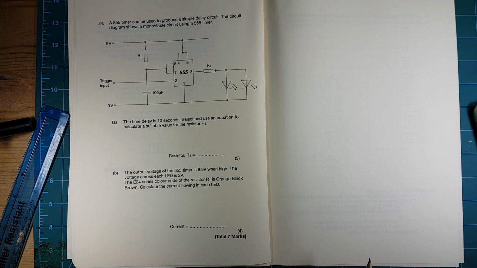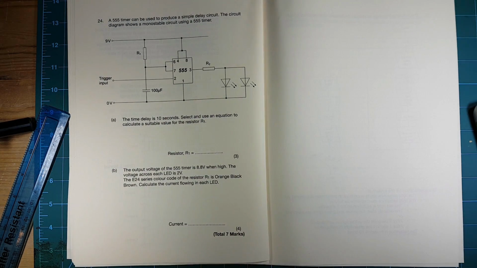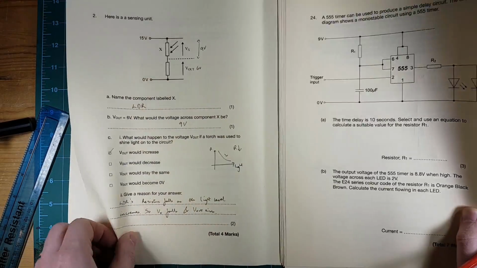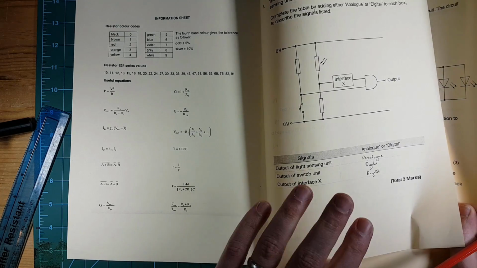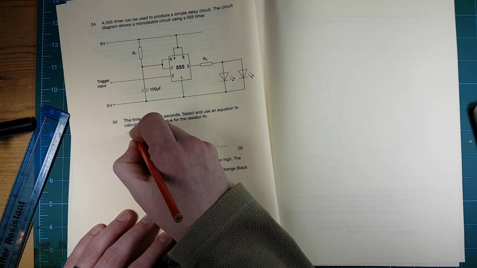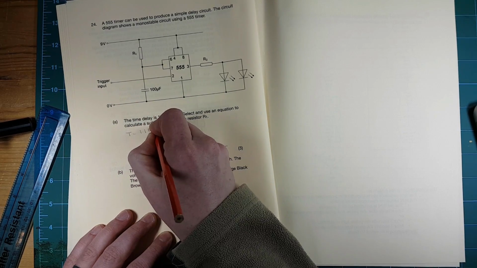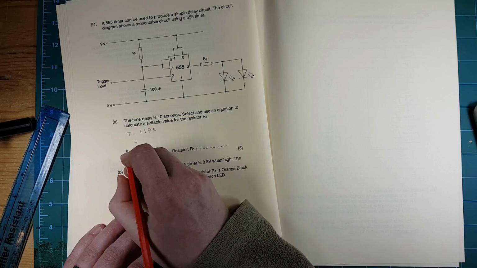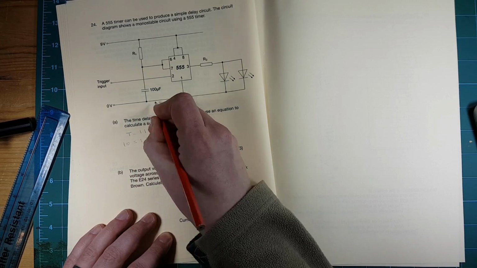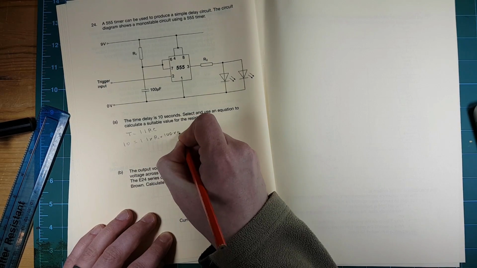Question 24. A 555 timer is used to produce a simple time delay, so it's set up as a monostable. The time delay is 10 seconds. Select and use an equation to calculate a suitable value of R1. So we're using this equation here. T is equal to 1.1 RC. So T has got to be equal to 10. 1.1 times by R1 times by 100 times 10 to the minus 6.